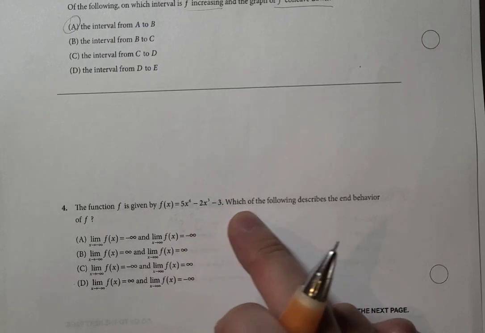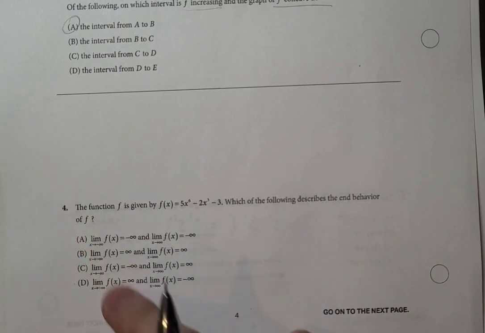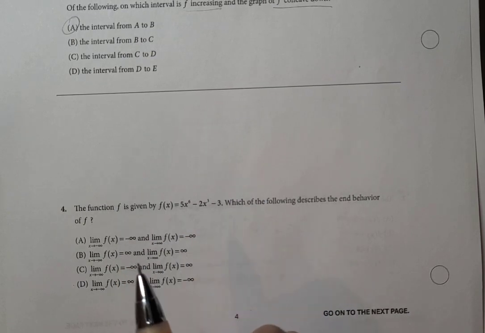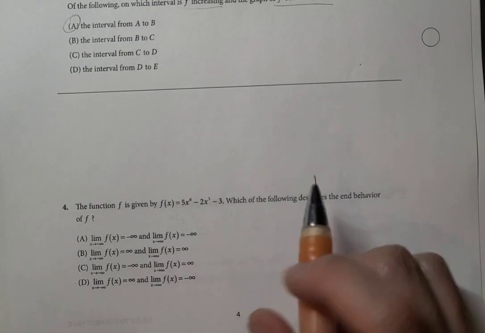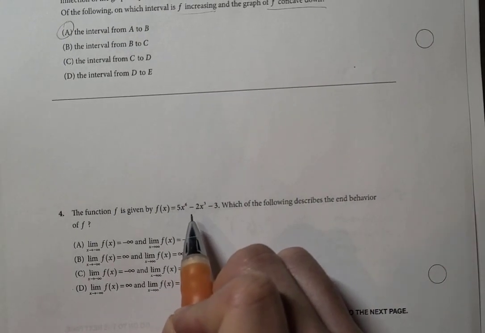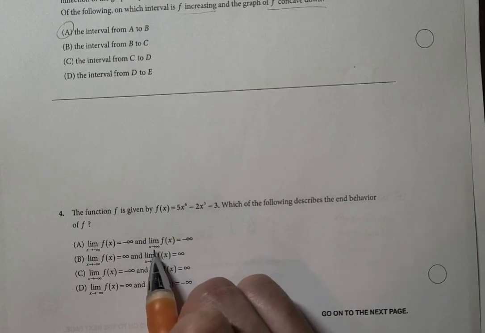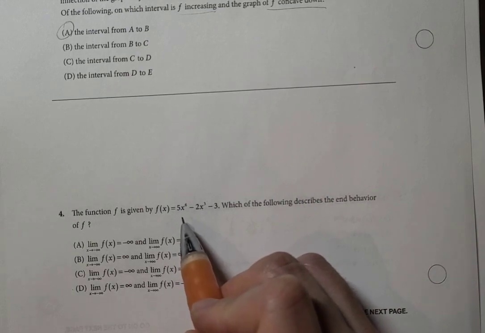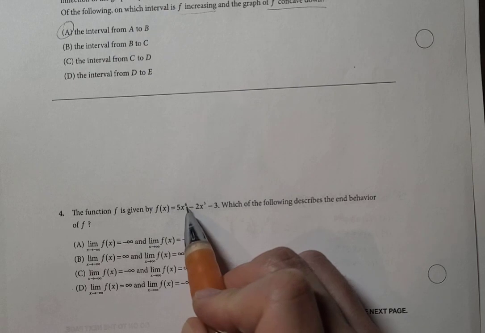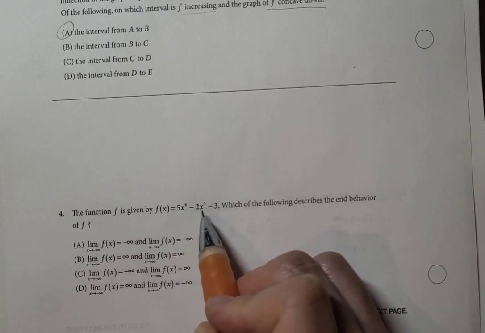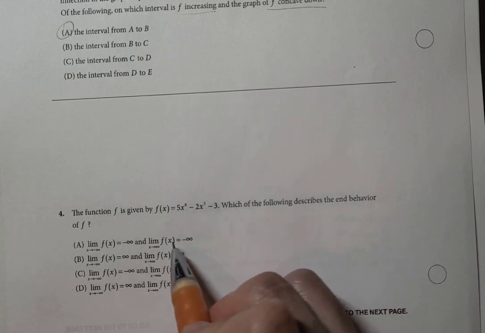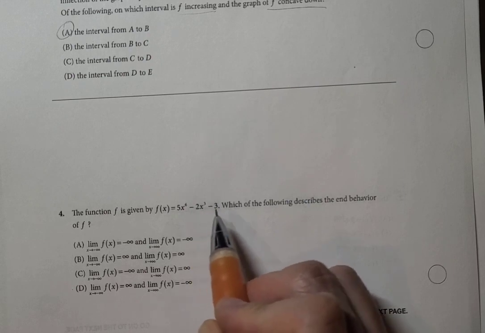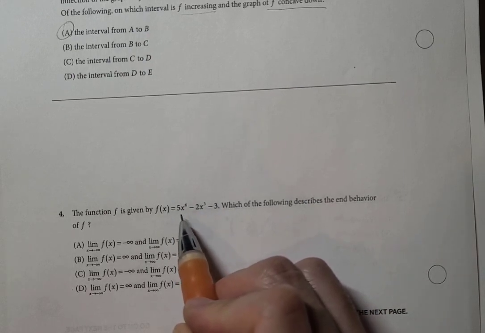Function f is given by this guy. Which of the following describes the end behavior of f? So end behavior, that's the limit of f when x approaches negative infinity and when x approaches positive infinity, okay? So when we have a simple polynomial like this, you can imagine as x approaches infinity, x gets bigger and bigger, like 1 million, 1 billion, 2 billion, and so on. When you have 2 billion to the 6th power, that's much bigger than 2 million to the 3rd power ever could be. So as x gets bigger and bigger, this term will be the most significant one. These two are very insignificant compared to this x to the 6th term. Okay, so we only care about this.